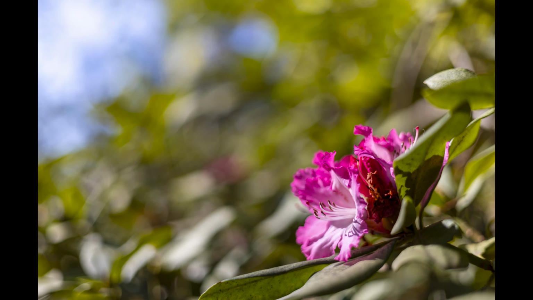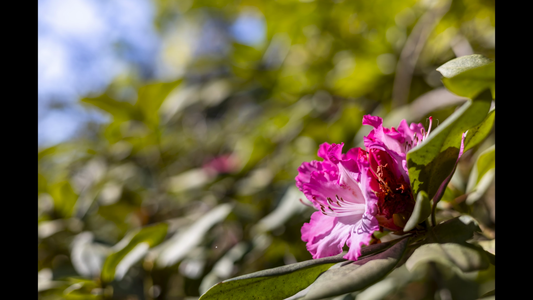Contrast this with when I stopped down. Here I'm at f3.2, just stopping down to 3.2, and you're getting more detail in the flower. And that, to me, is much more of the sweet spot for this type of image with this lens.